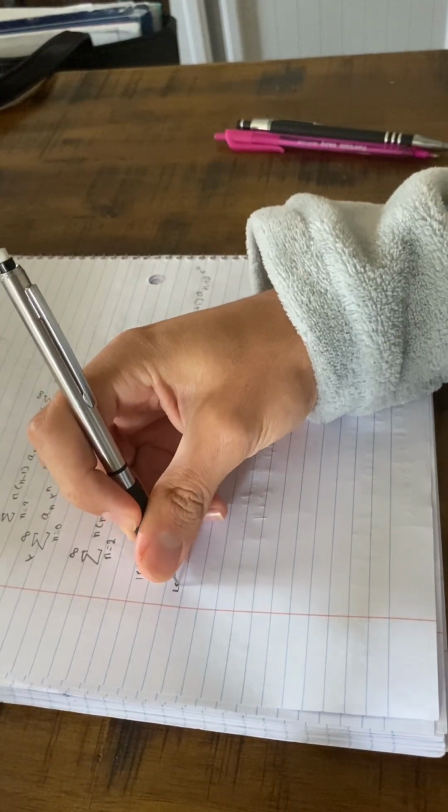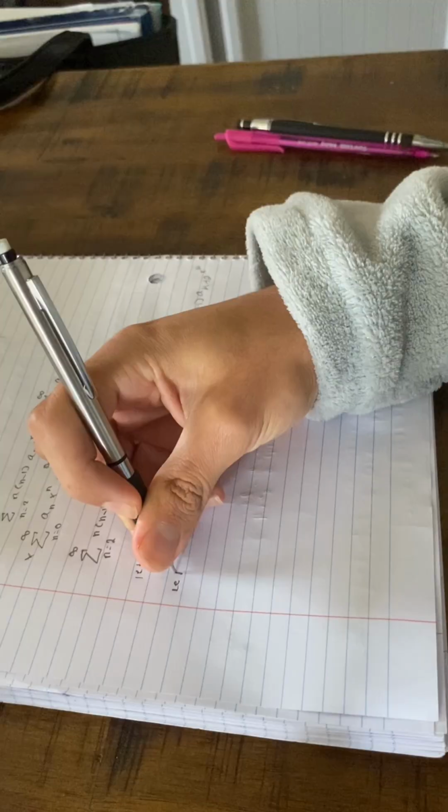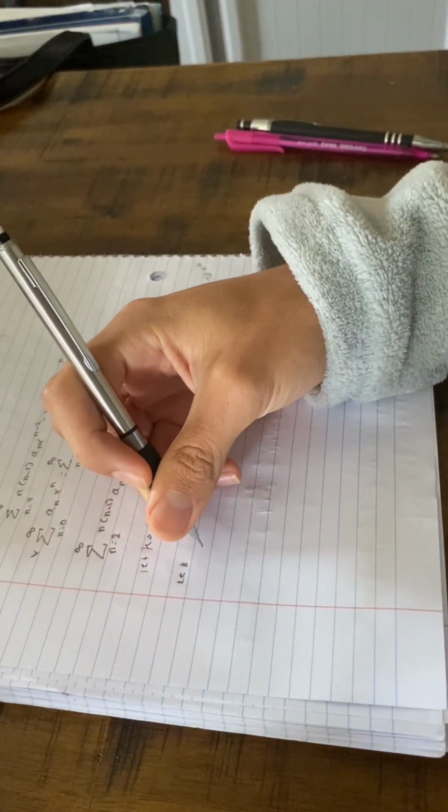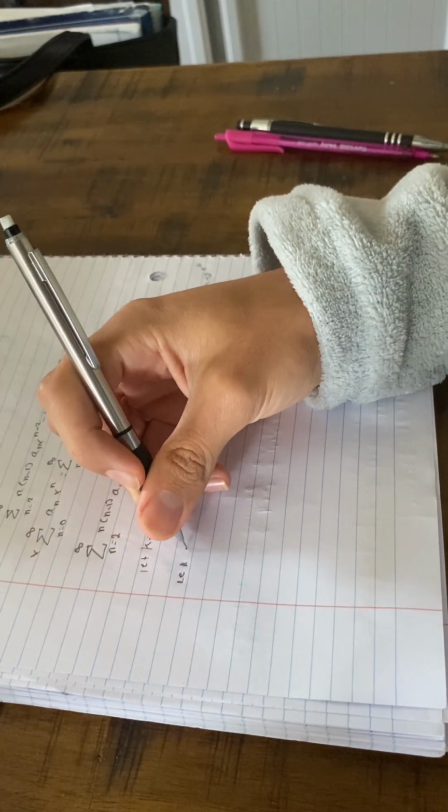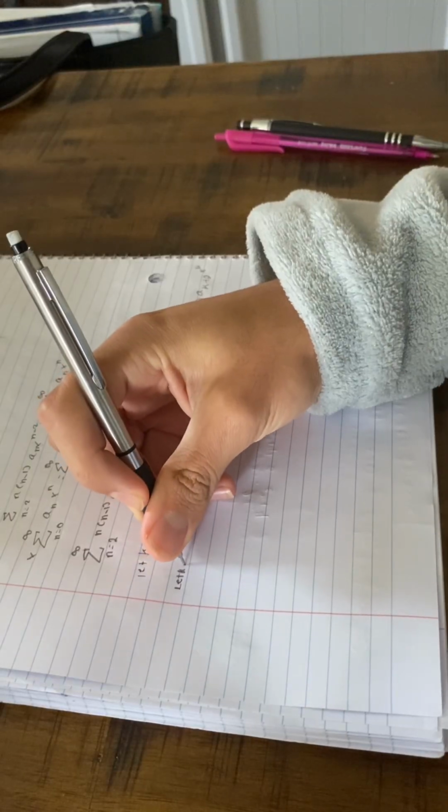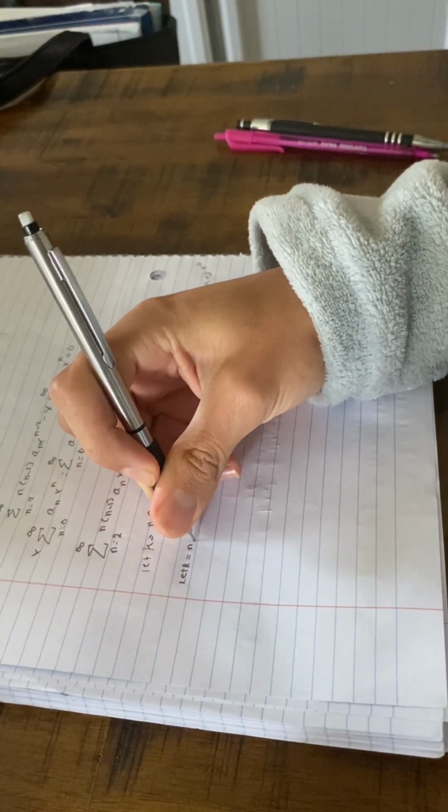Okay. So now for the second sum, let k equal n plus 1.